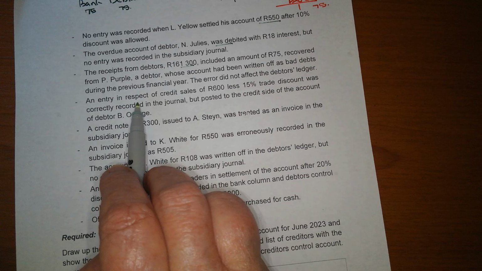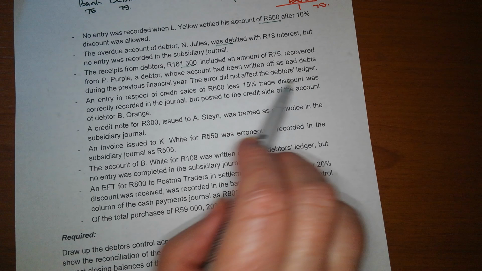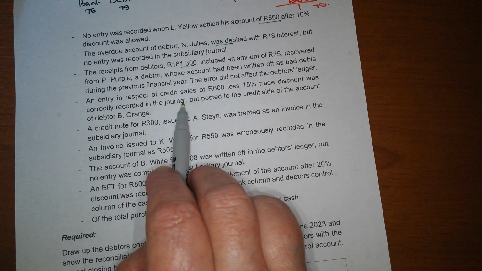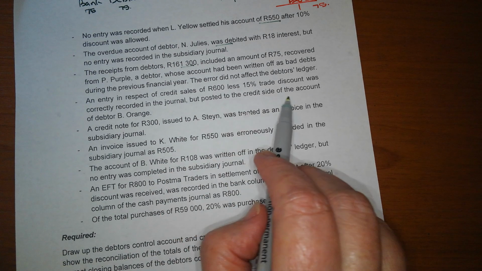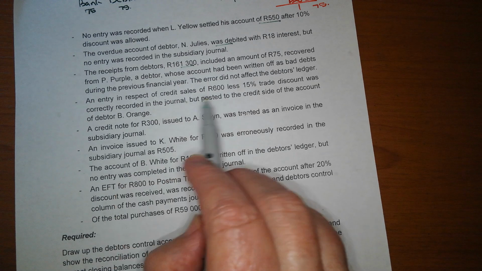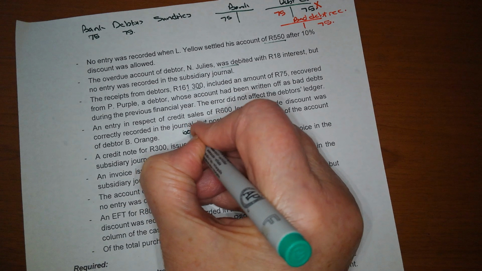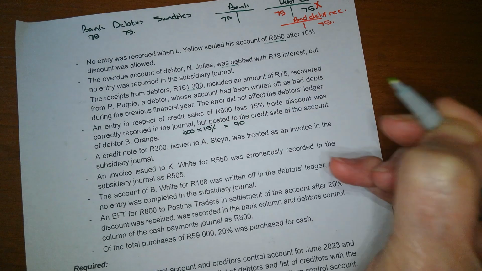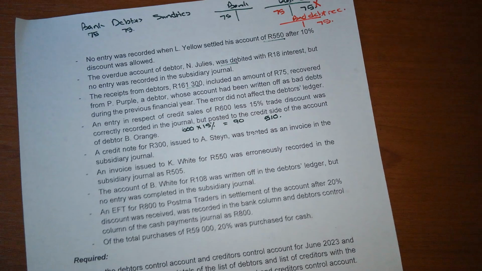An entry in respect of credit sales of 600 less 15% trade discount was correctly recorded in the journal, so there's no mistake in the journal, therefore there's no mistake in the debtors control. But it was posted to the credit side of the account of A B Orange. Okay, so we must first determine what is the amount. So I would work out 15% on that, and that would give me 90 Rand.